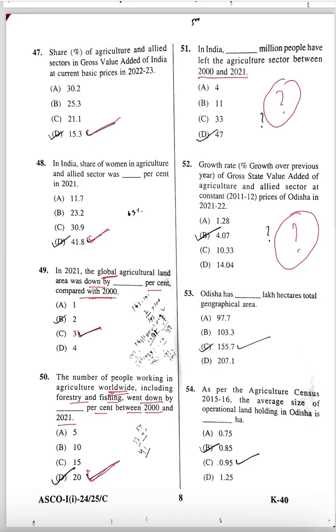Then Odisha has dash lakh hectare of total geographical area. It is about 155.7 lakh hectare. And as per the agriculture census 2015-16, the average size of the operational land holding is about 0.95.